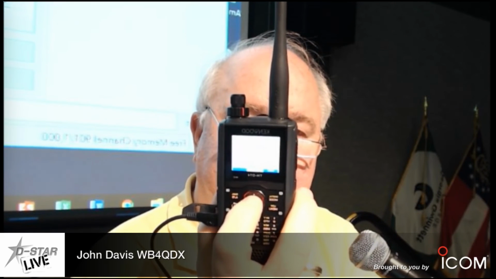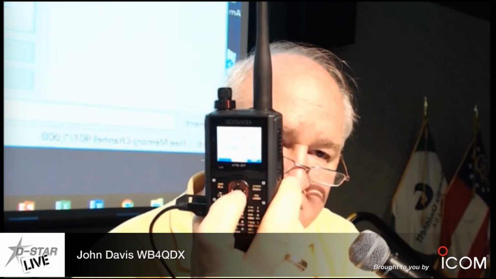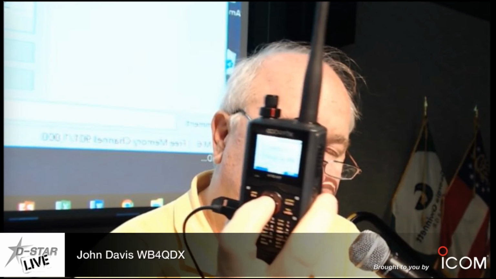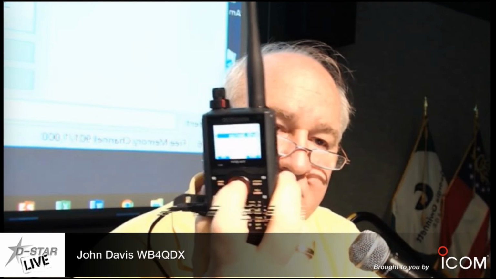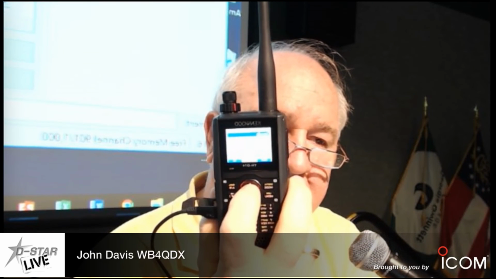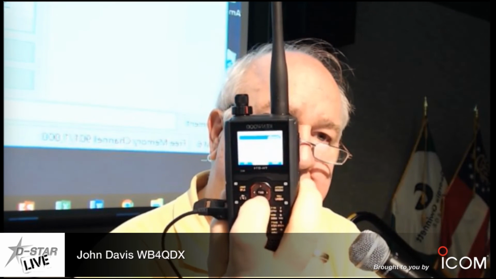I can go to nearby repeater. Comes back with the nearby repeaters. Actually, on this radio, GPS is invalid, so it can't get me there. So I'm going to go back by hitting the left arrow. Go into the repeater list. On the repeater list, we see the countries or the regions listed here on the top. We're going to go to North America. And in North America, we see the different regions.